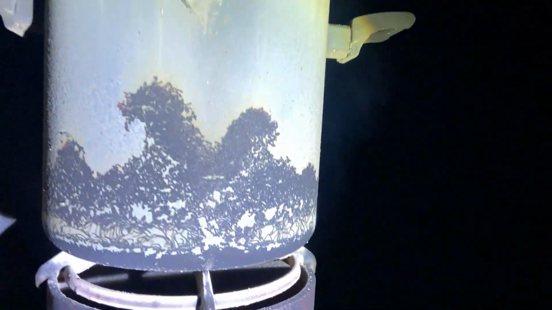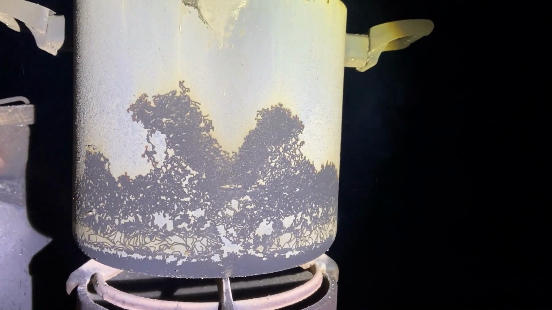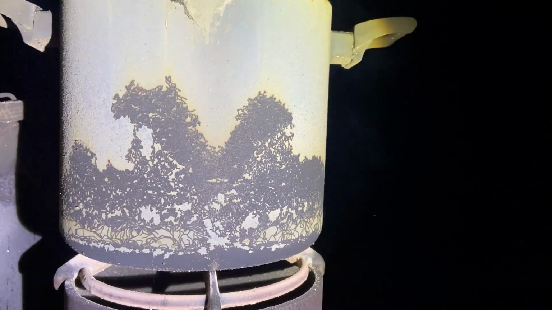That is either the paint or the smoke coating on my pot, and it is burning off all the way around. It's amazing looking. I think it's like a smoke coating, carbon coating, and it's burning off.